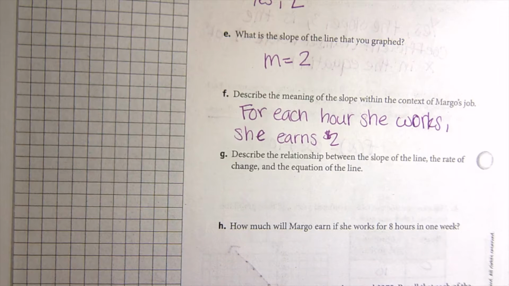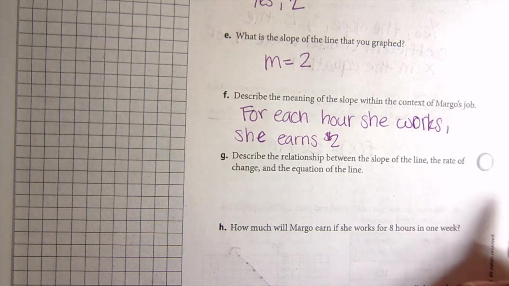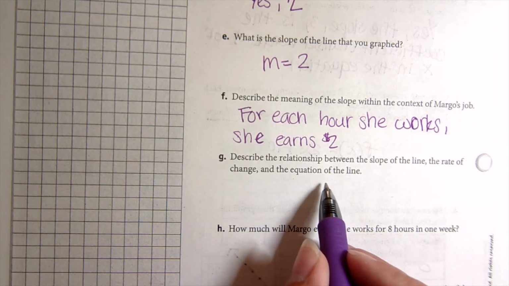What is the relationship between the slope of the line, the rate of change, and the equation? They all involve change. They all have what? They all have 2. So the slope is 2, the rate of change is 2, and the equation has a coefficient of 2.